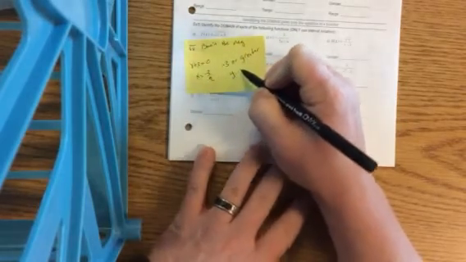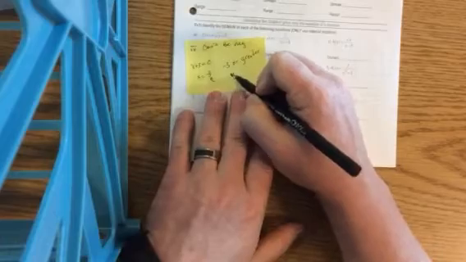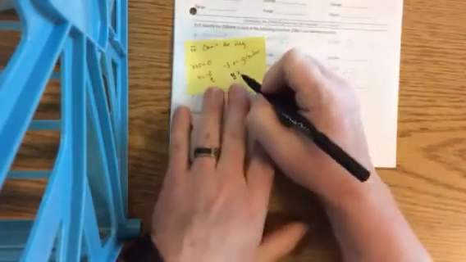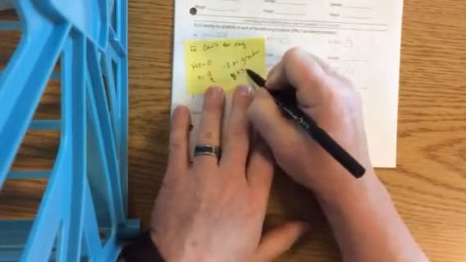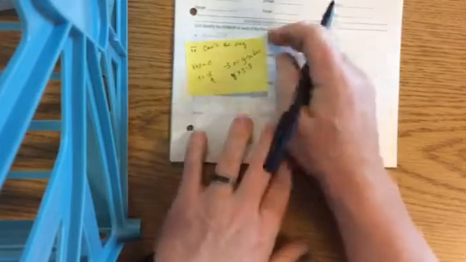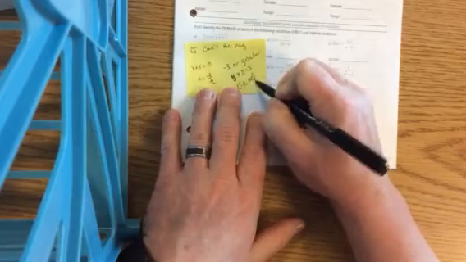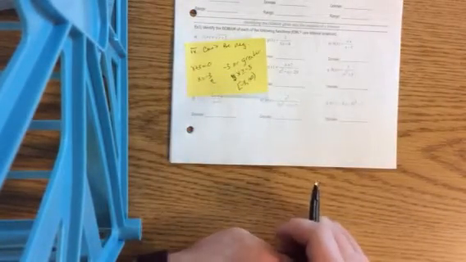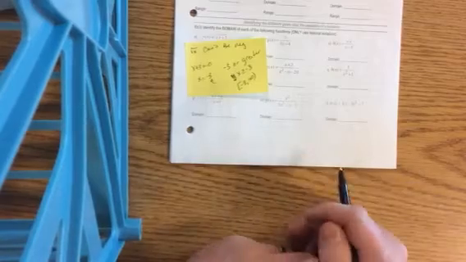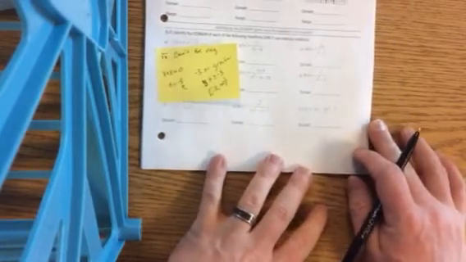We're talking about domain now, so we need to actually use an x. x can be greater than or equal to negative 3, and in interval notation, this is going to be from negative 3 to infinity. And that's how I'm going to answer that question. I hope this was helpful. I do want to move on to take a look at letter C.